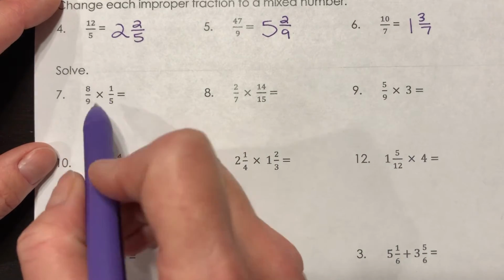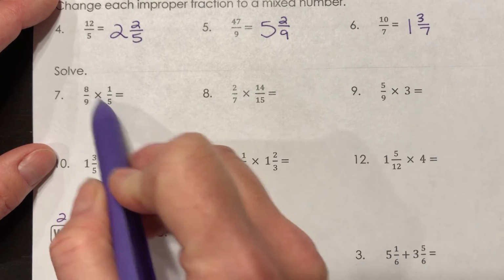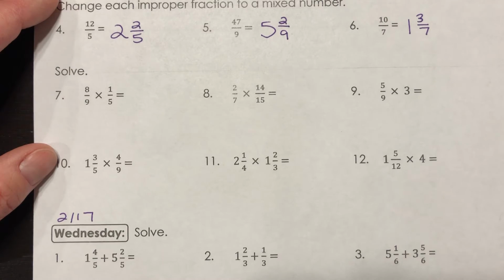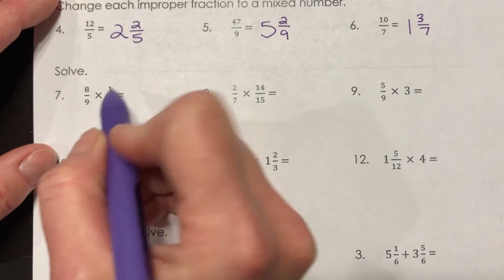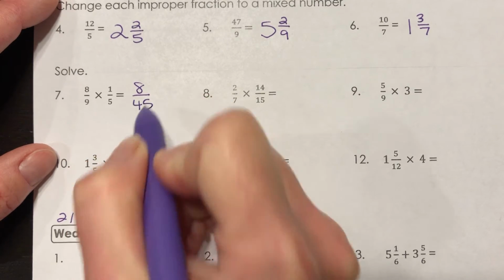So for number 7, I don't see any mixed numbers to change. I see a 9 and a 1 and an 8 and a 5. So I can't do any cross simplifying. So I'm just going to multiply across the top. 8 times 1 is 8. And 9 times 5 is 45.